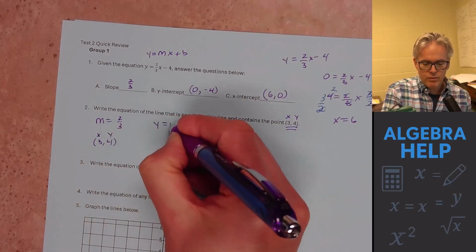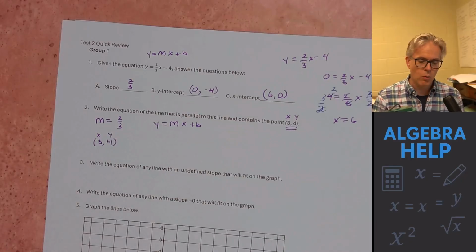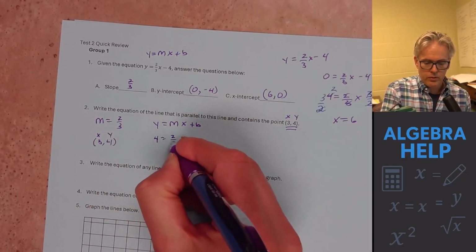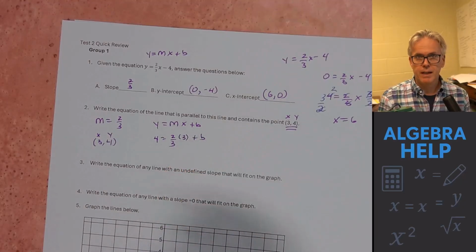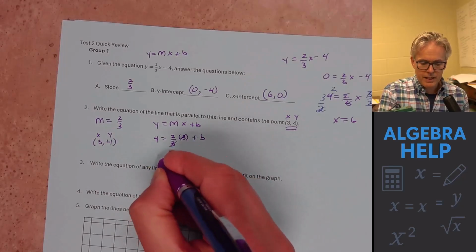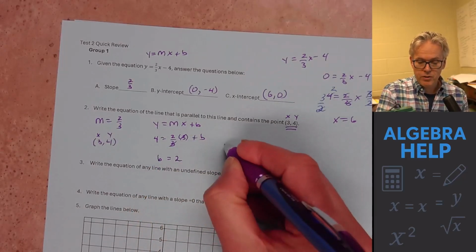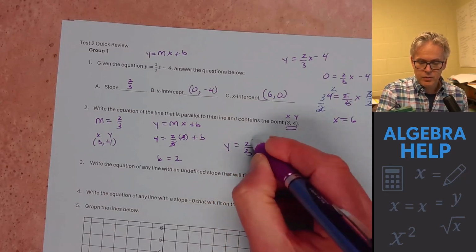And every time you use a formula, if you'll get in the habit of writing that down, it just makes everything flow really well. So I'm going to plug in my y. So 4 equals 2/3 times x, which is 3, plus b. And just do the math. So 3's cancel. I'll subtract 2 from both sides, and I'll get b equals 2. So what's my final equation? It is y equals 2/3 x plus 2.